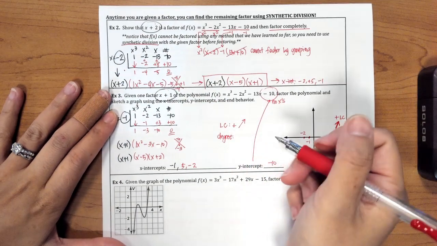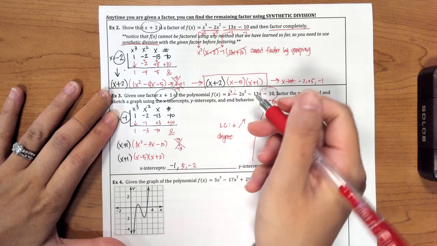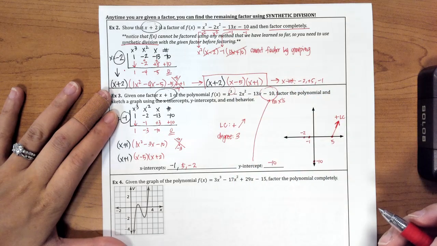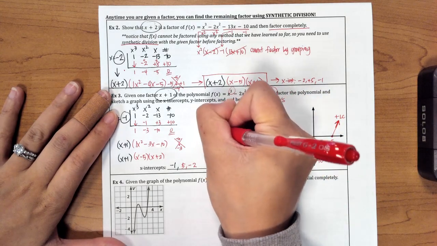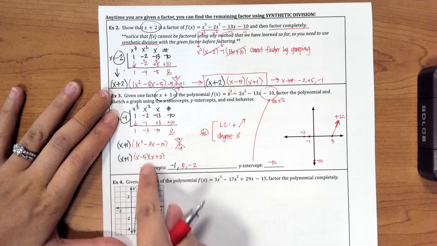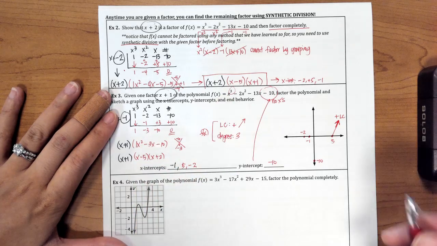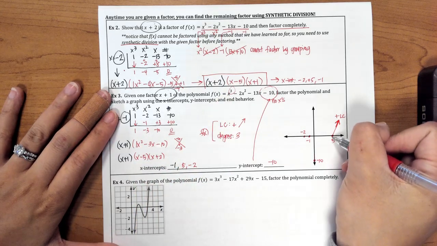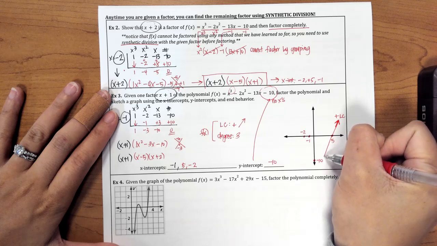And then I know the degree is 3, because that's my largest exponent for f of x. Okay, not these newly simplified versions, but just for the original. So I know there's going to be 3 terms. Okay, so here's where you sort of have to just eyeball it.